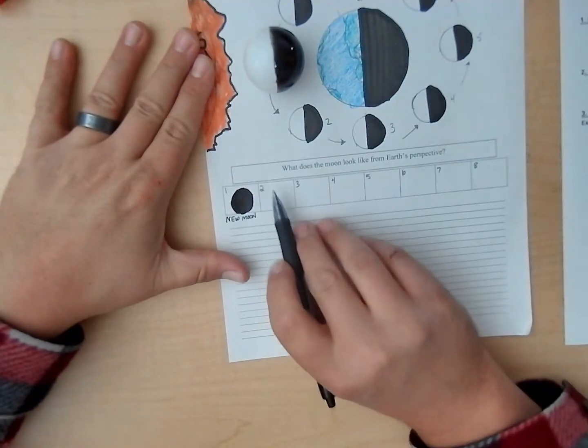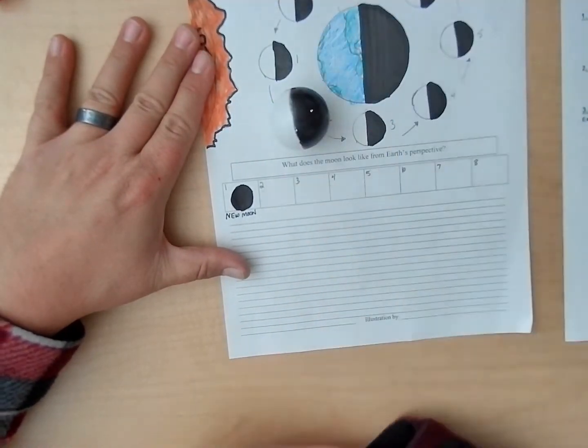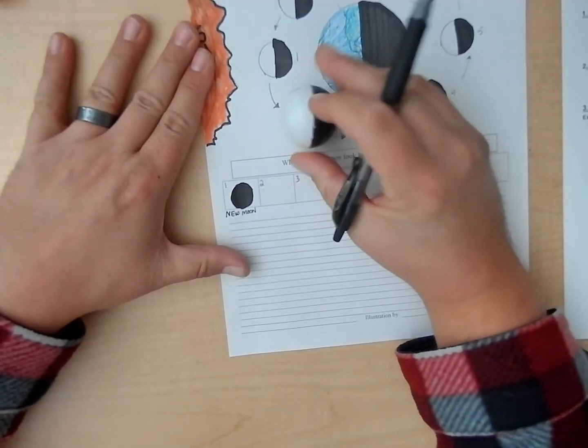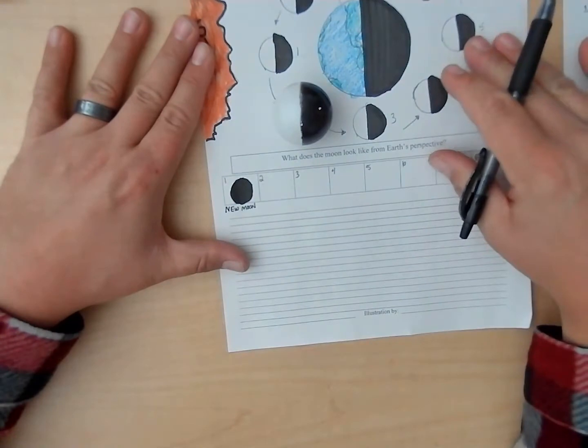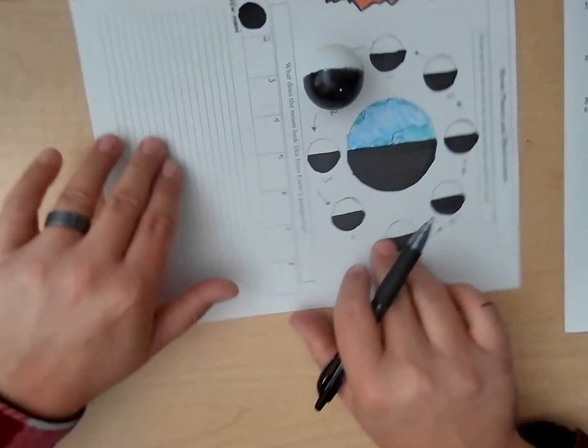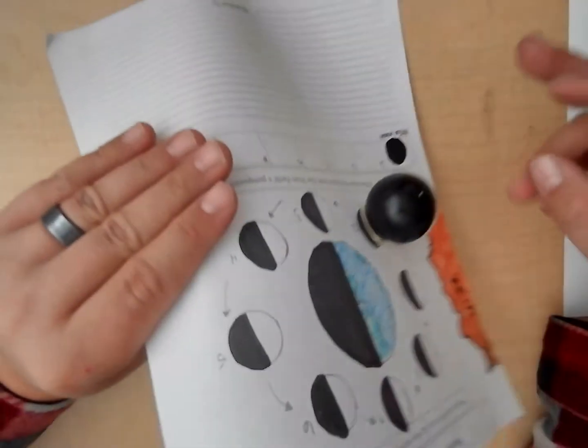Now let's try the second one, number 2. I'm going to move this right over number 2, like that. So it's right over the top of number 2. And then I'm going to move this again to look from my perspective of Earth. So I could get down to the edge of my desk.